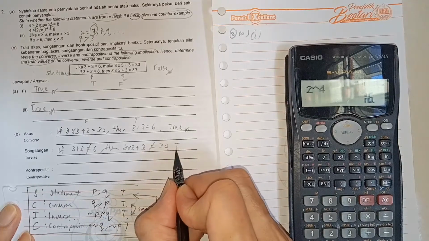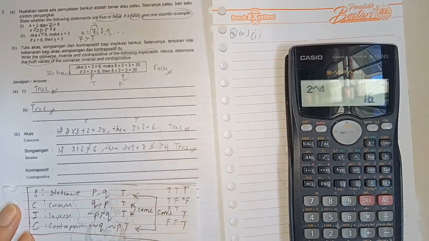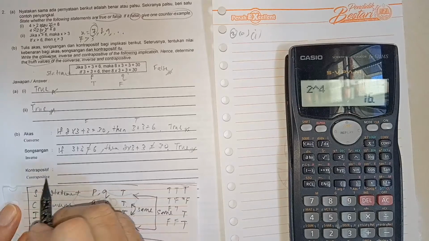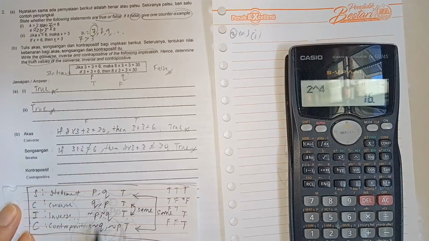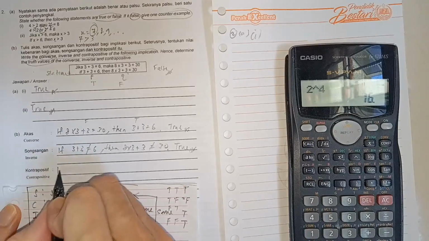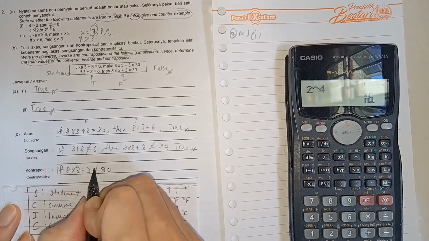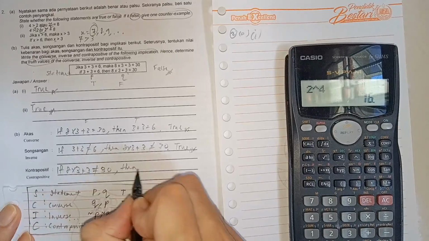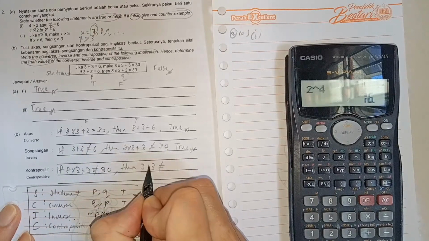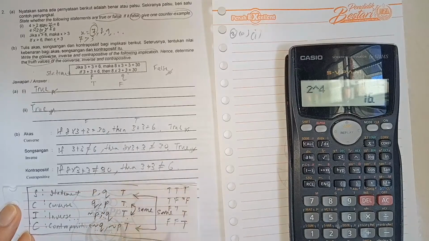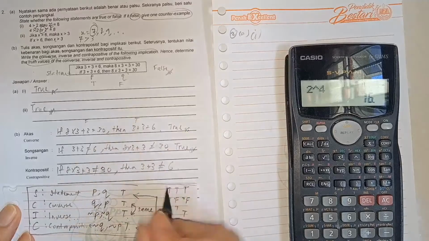Then the last one, the contrapositive, follows the statement. If the statement is false, so here also false.